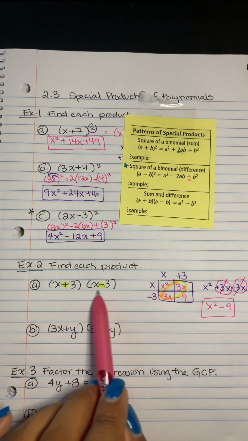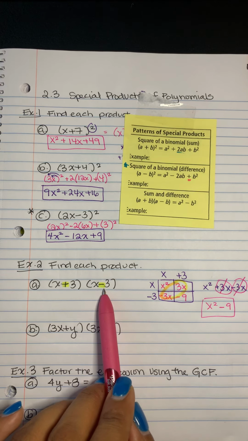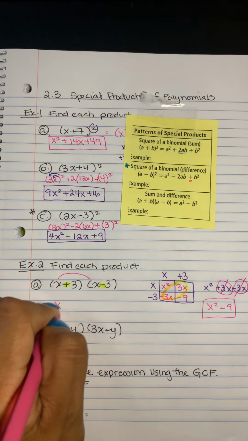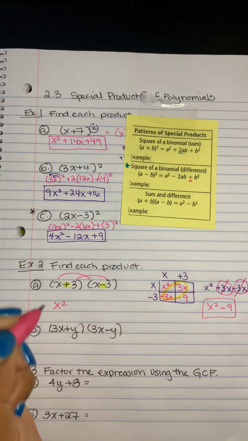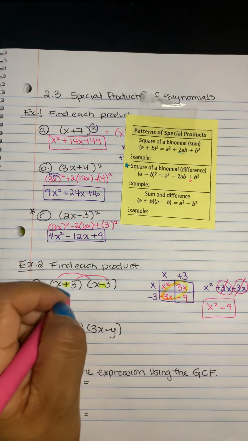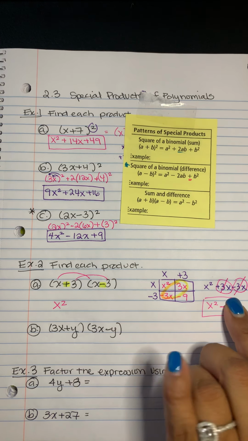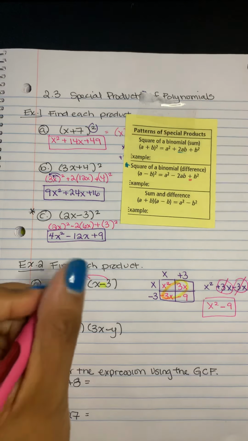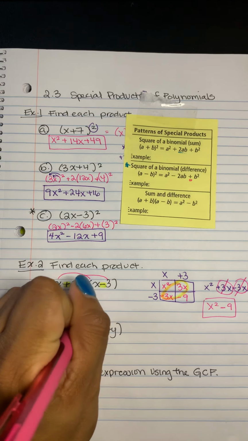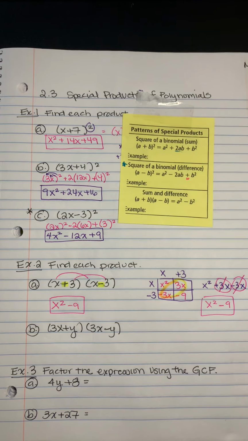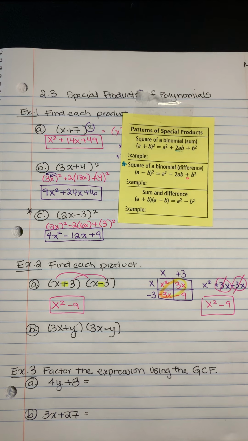But because they're very similar and one's positive, one's negative, you can multiply x times x is x squared, and multiply the first and the last terms, because we just proved that the middle term is going to get canceled out. And this gives us -9. So you are able to do that as long as you are comfortable with the pattern of this special product.